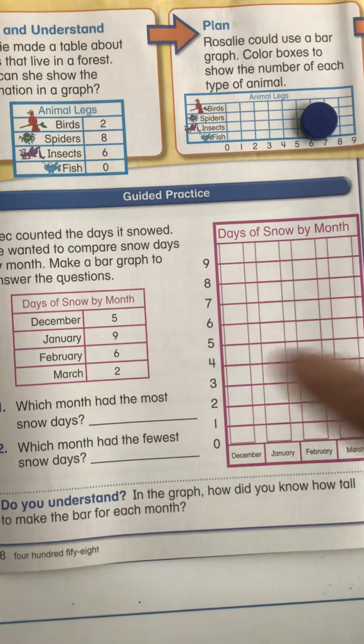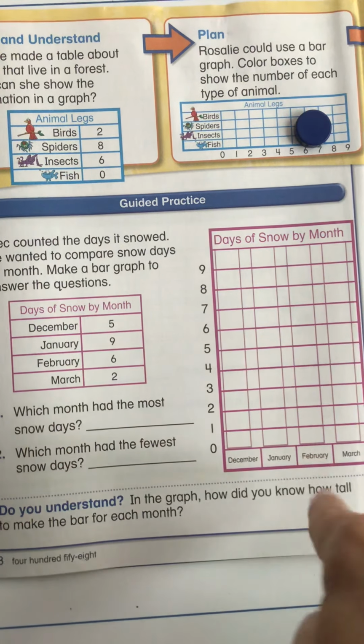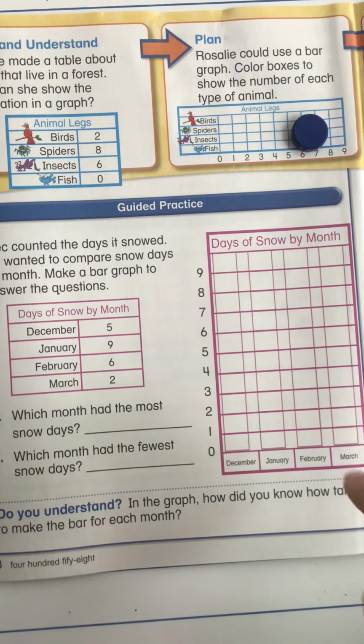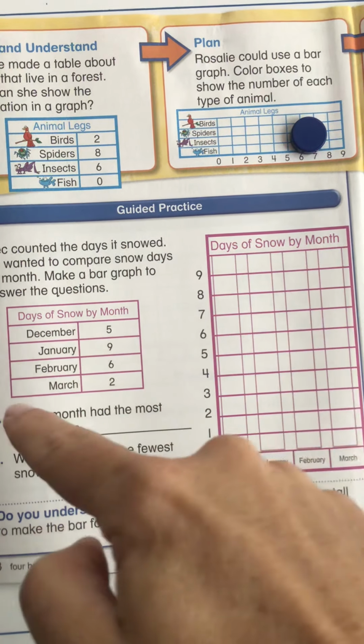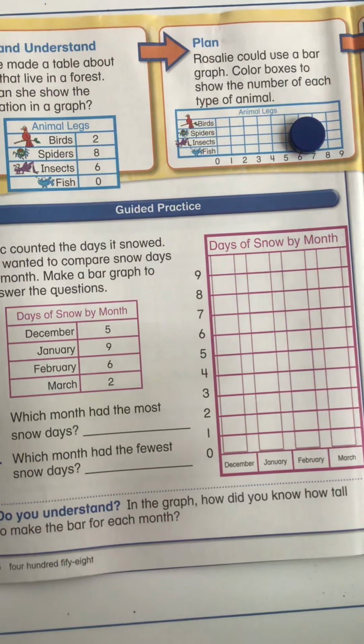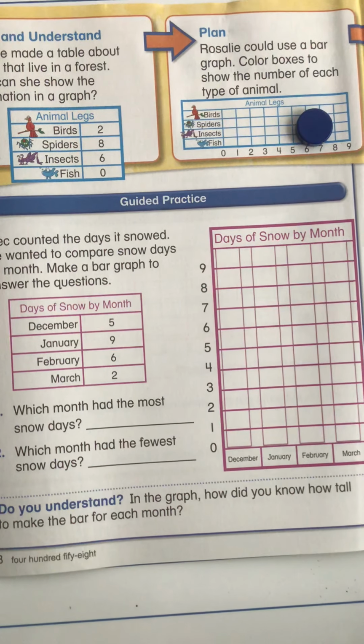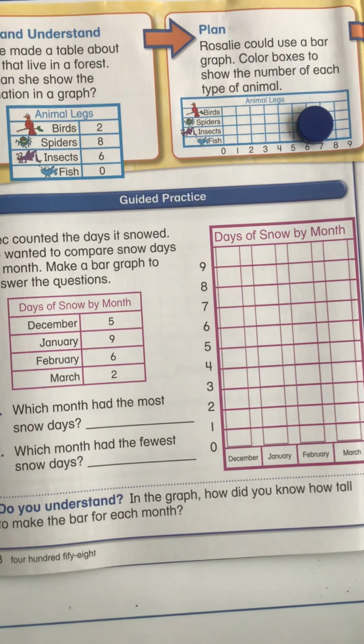Go ahead and fill in the rest of your chart. January should have 9 boxes colored in. February gets 6 boxes colored in. And March gets 2 boxes colored in. Pause the video and take your time to fill in your boxes, and then press play again when you're ready to answer the questions with me.